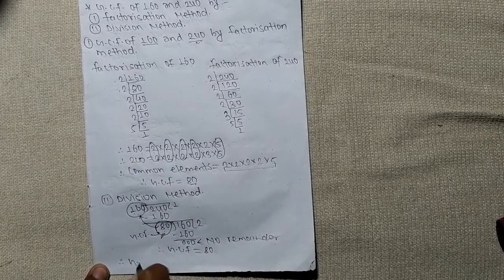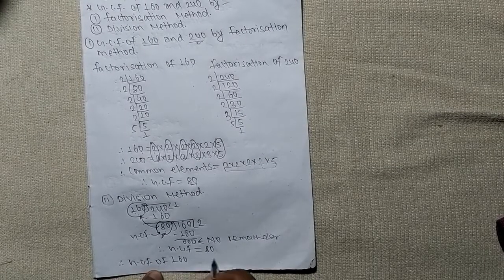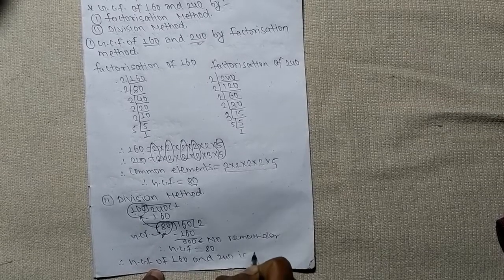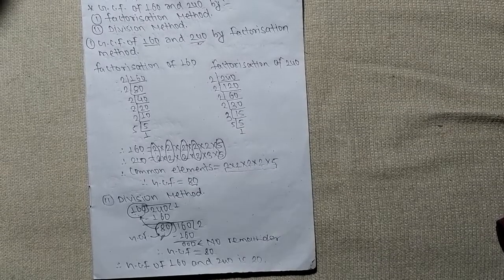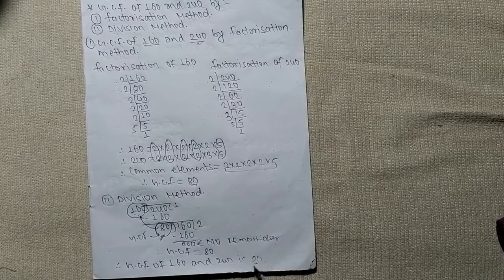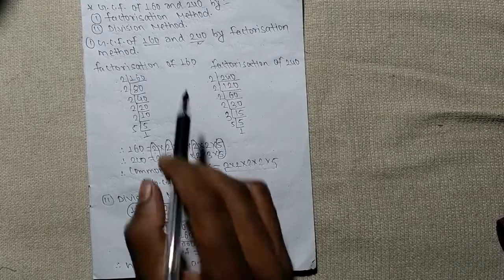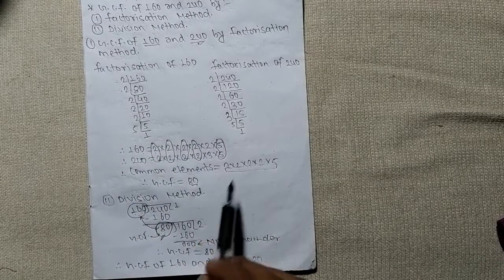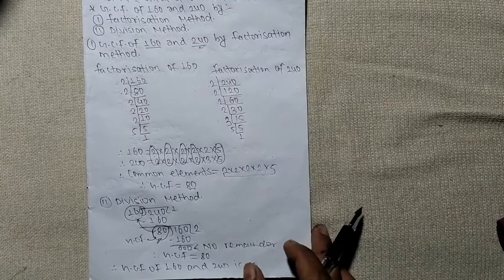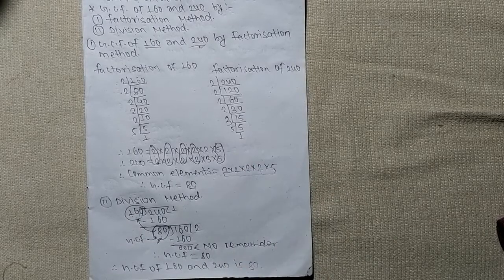So the GCF of 160 and 240 is 80. That means 80 is the greatest number which can divide 160 and 240. So in this way we can find the GCF by the factorization and division methods.